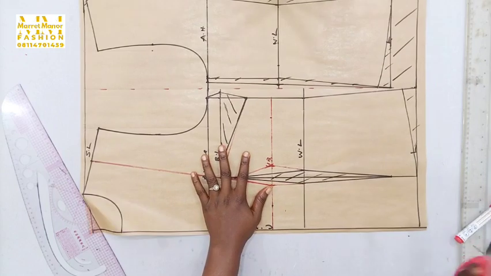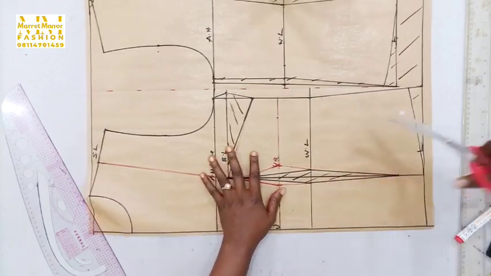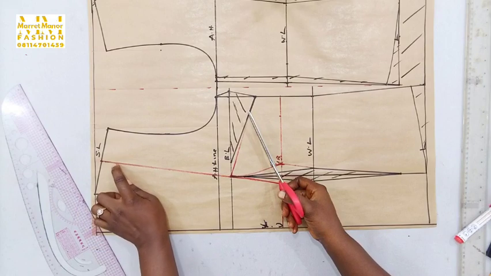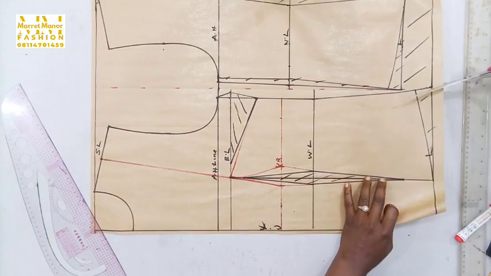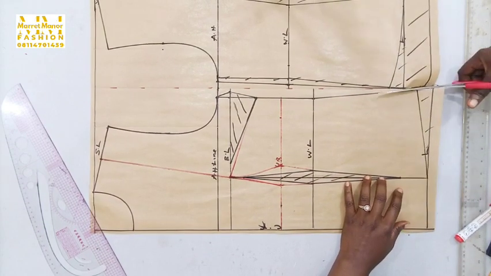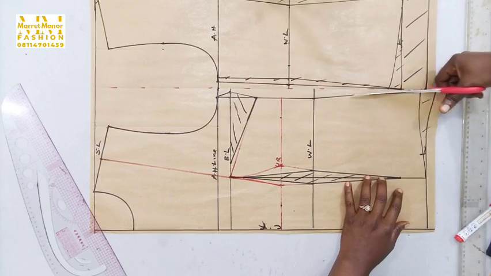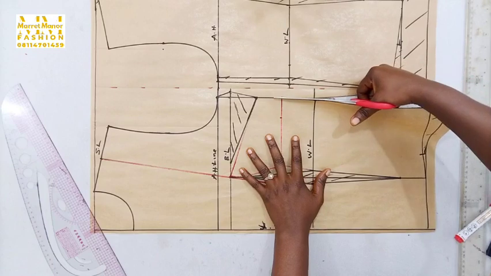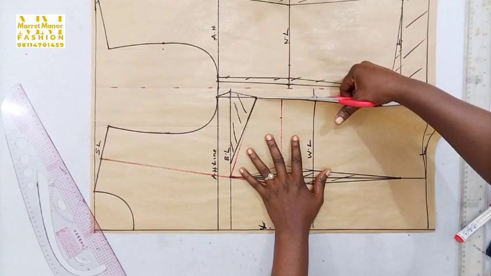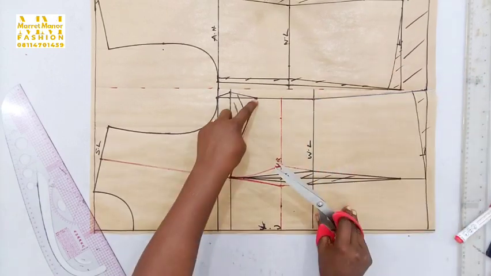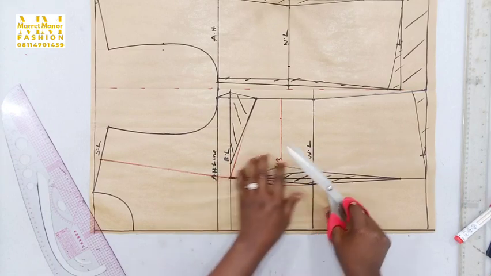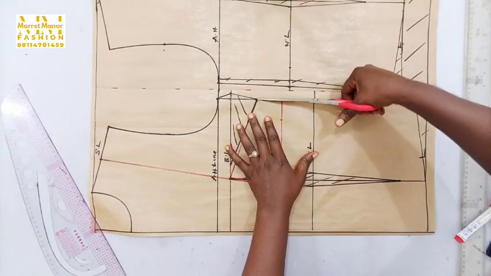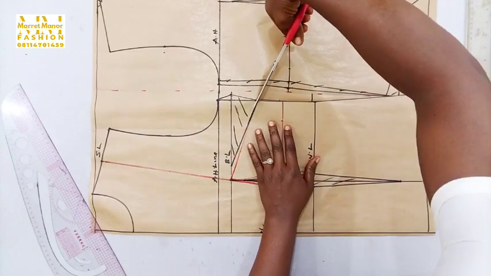So to cut, I'm going to start from here because I need to close this dart to open up this shoulder line dart. So I'm going to cut from here. So cut on your line. Then you're going to cut open this dart leg to close it up.